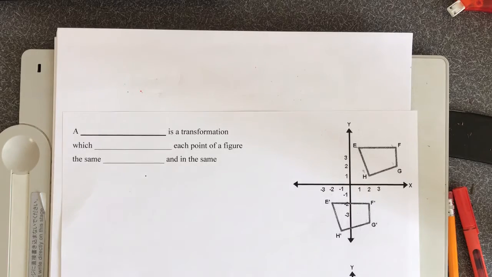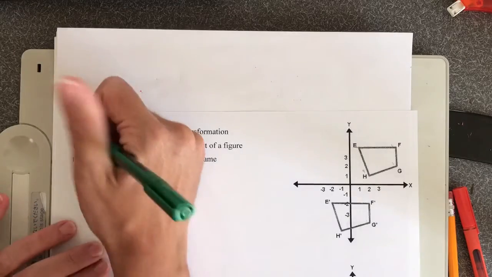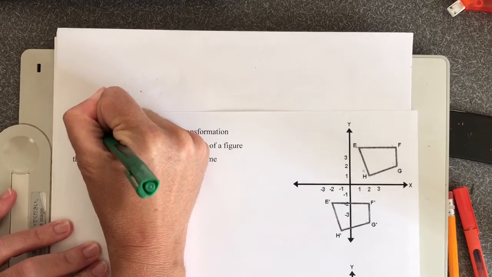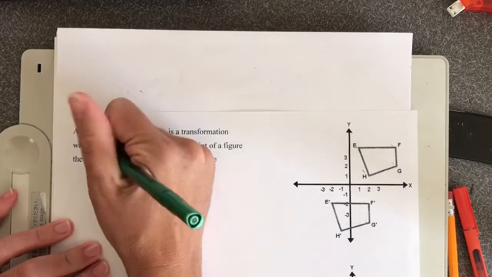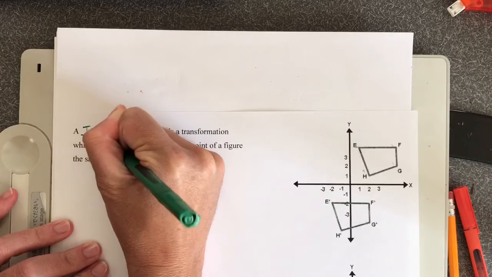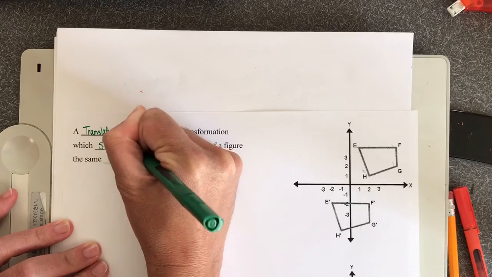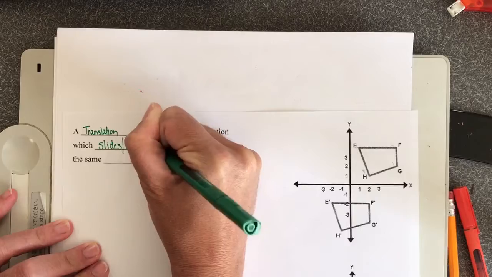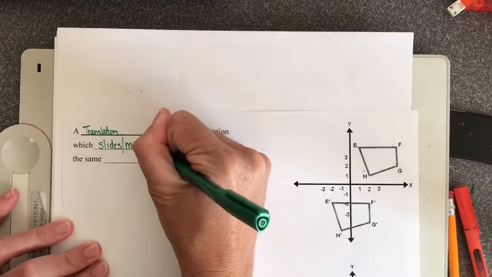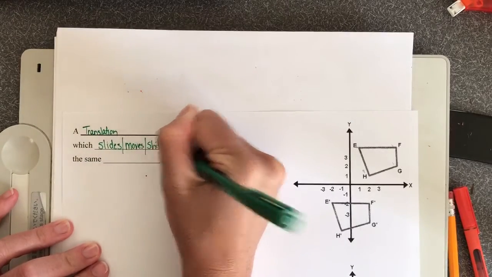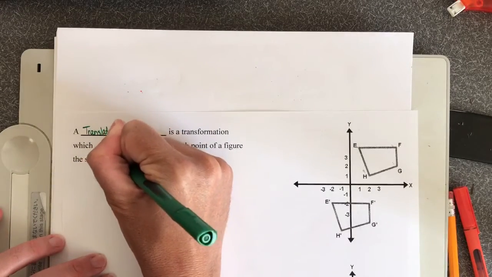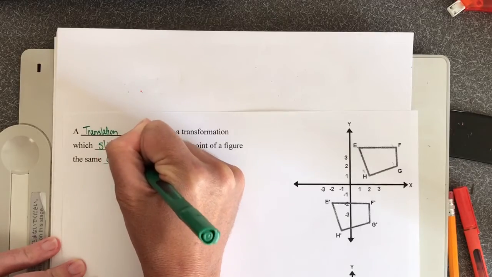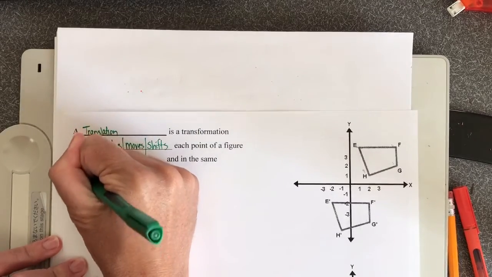Translations. So the transformation we're going to focus on in this slide has to do with translations. A translation is a transformation which slides or moves, in function world we said shifts, each point of a figure the same distance and in the same direction.